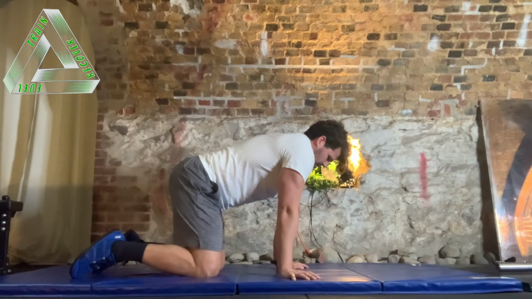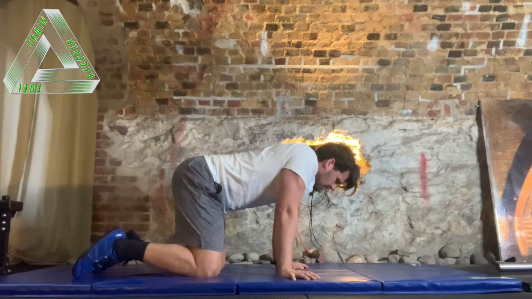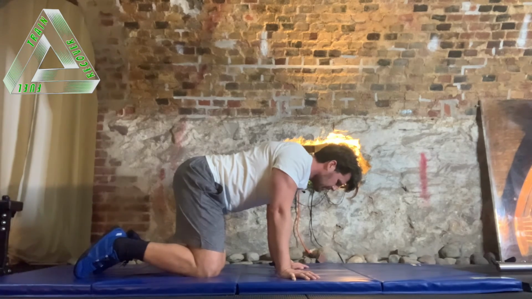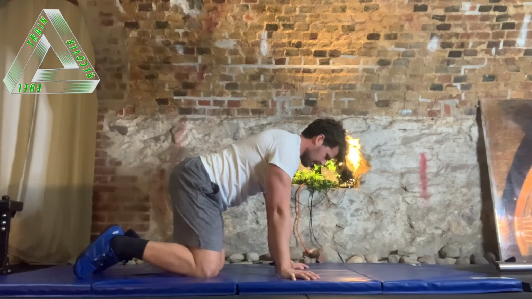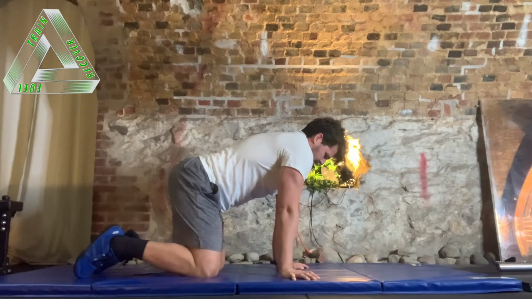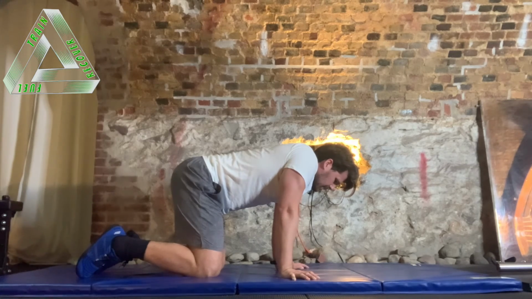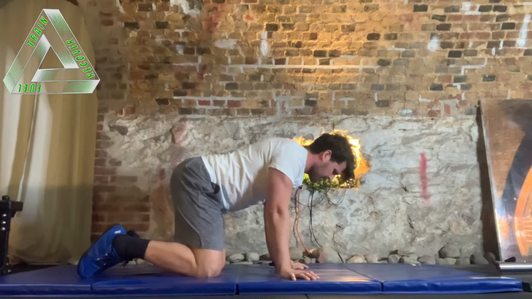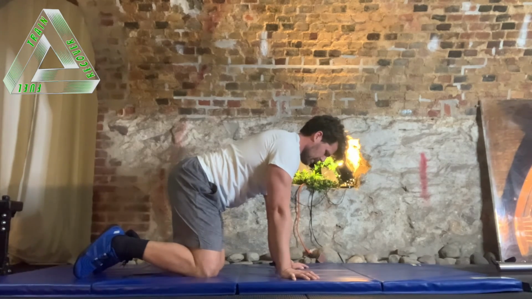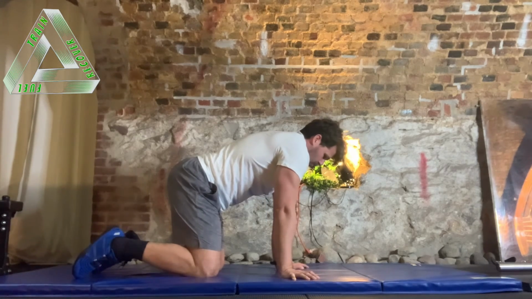Let's start in elevation. We are going to retract but remain elevated. Keep retraction and depress. Keep depression and protract. Keep protraction and elevate. Keep elevation and retract. Keep retraction and depress. Keep depression and protract. Keep protraction and elevate. We just did 2 circles in one direction.